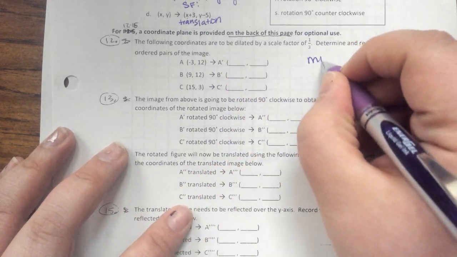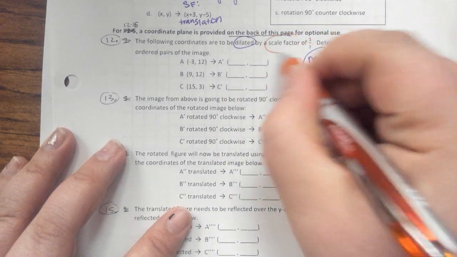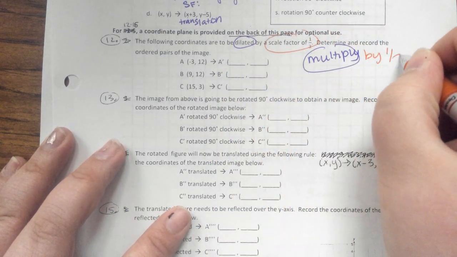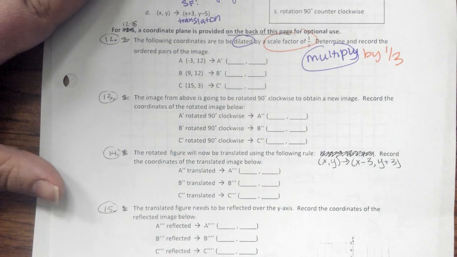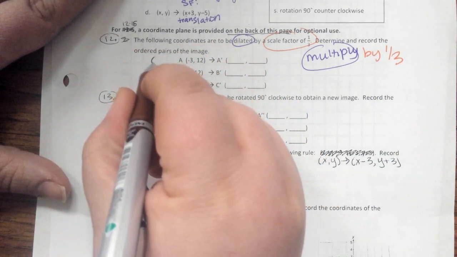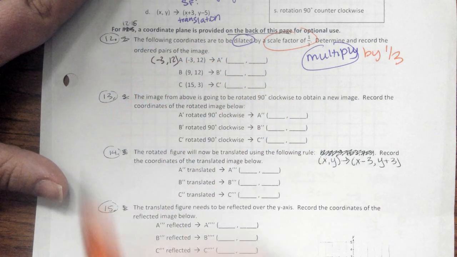Dilate means multiply, and we have to multiply by the scale factor 1/3. So on my online calculator, I would just take each of these ordered pairs, like -3, 12, and multiply by 1/3.